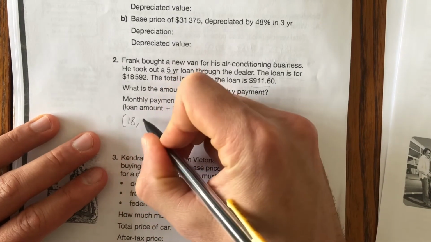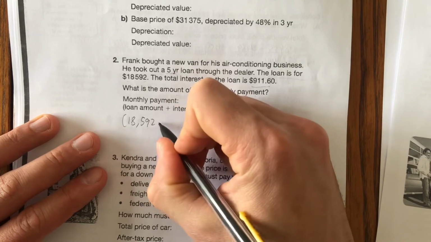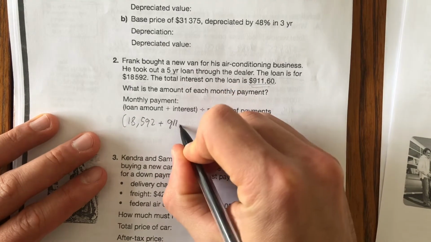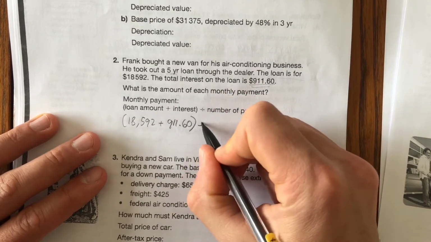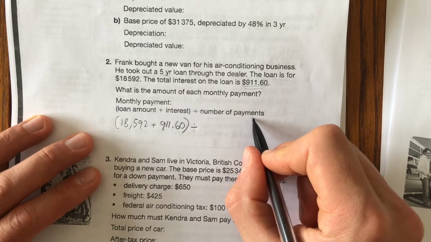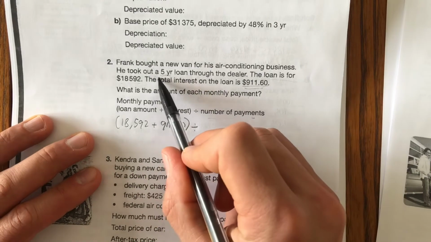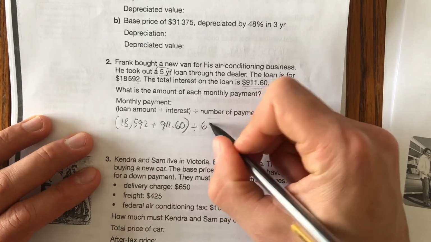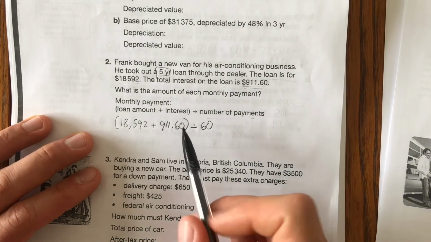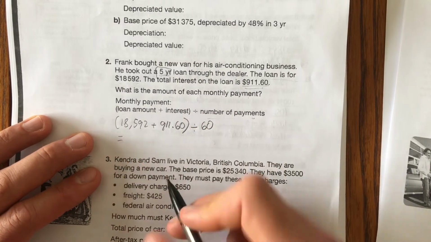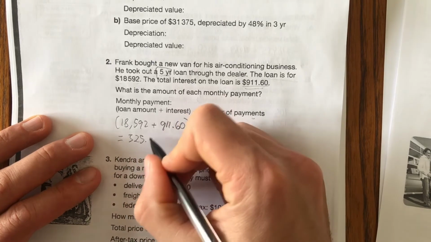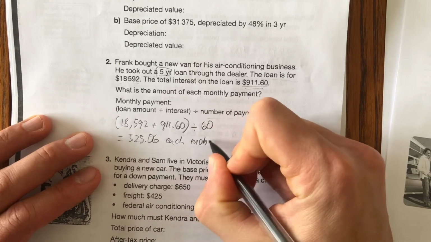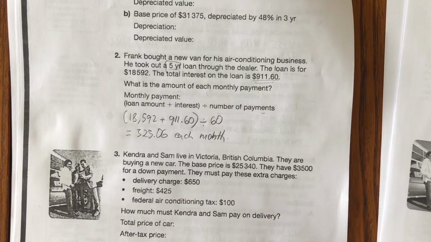The loan is $18,592 plus the interest, which is $911.60, divided by the number of payments. Well, it's a 5-year loan. A 5-year loan has 60 payments because 12 times 5 is 60. There will be 60 months that he has to pay this. So type that in your calculator and you will get $325.06. Each month you'll have to pay that much.